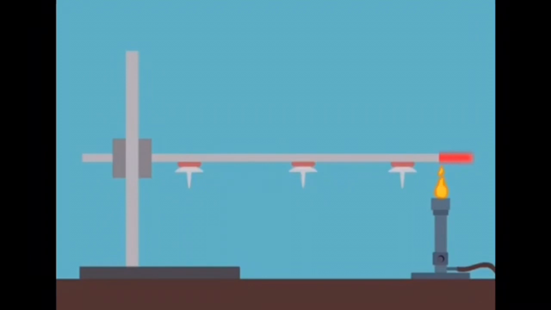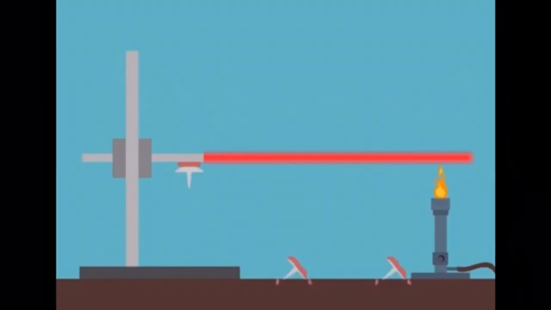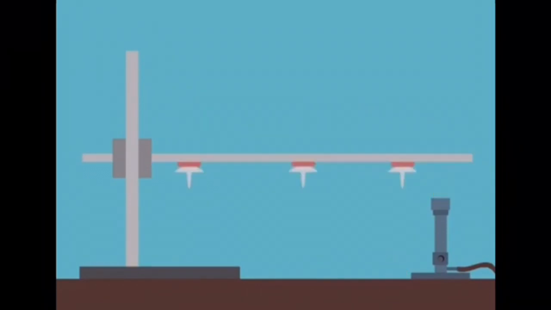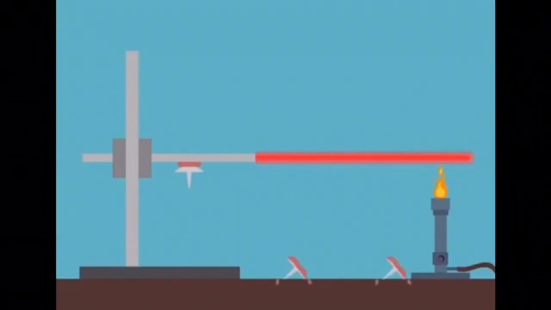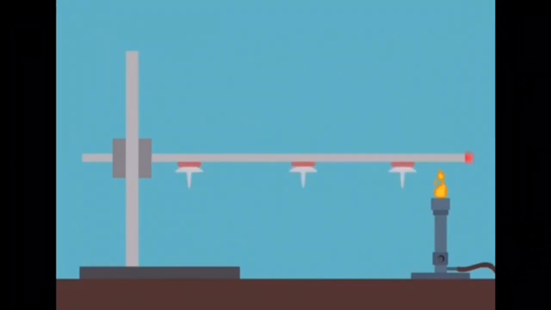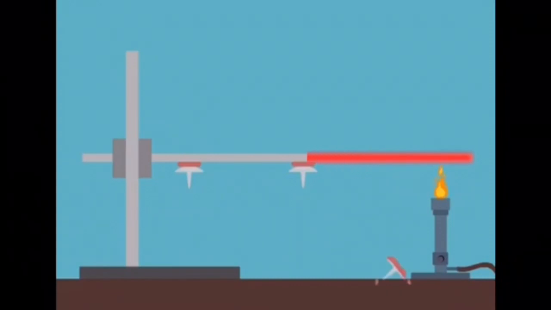We can see that the thermostat closest to the flame drops down, and subsequently the other thermostats start falling down one by one. This is happening because as the heat of the flame travels along, it heats up the atoms or particles of the metal which the retort stand is made of. This melts the wax, causing the thermostat to fall down.